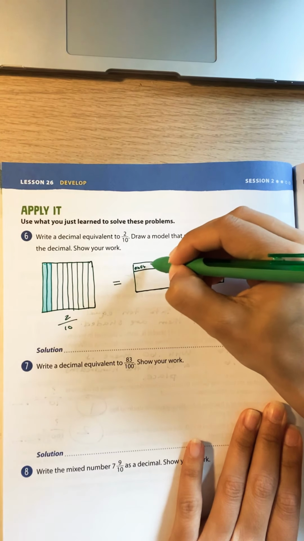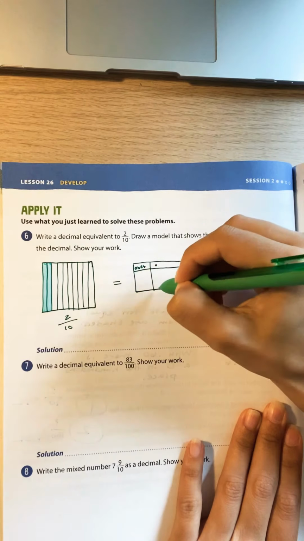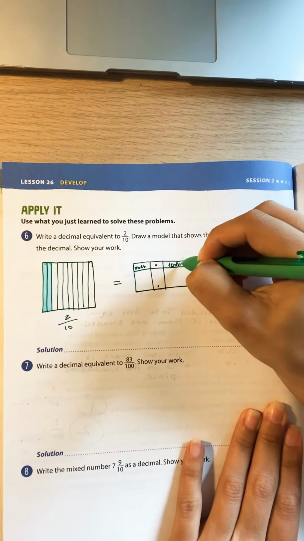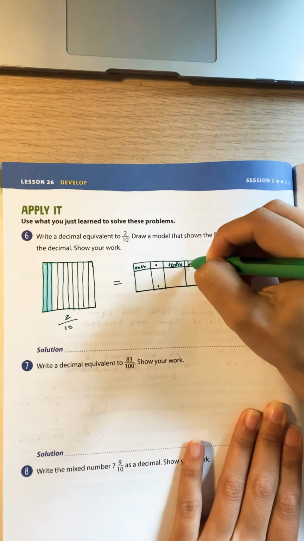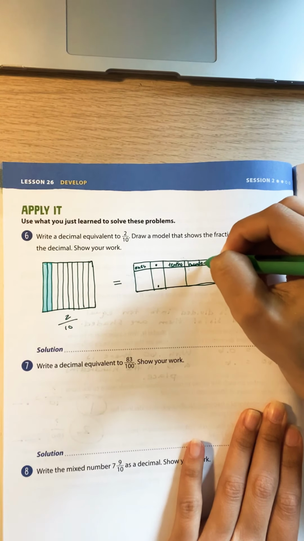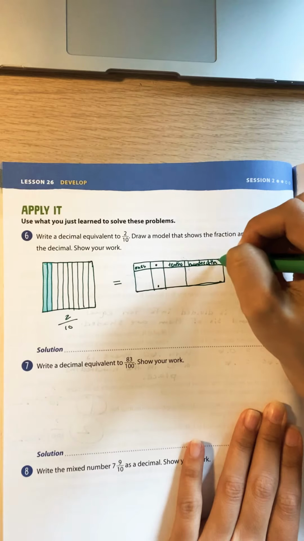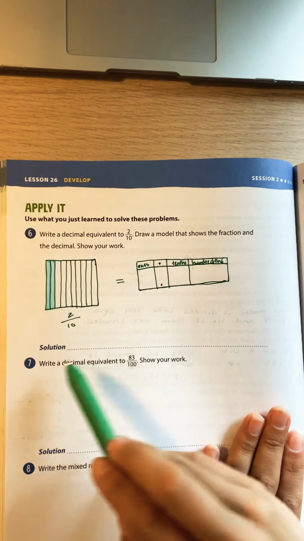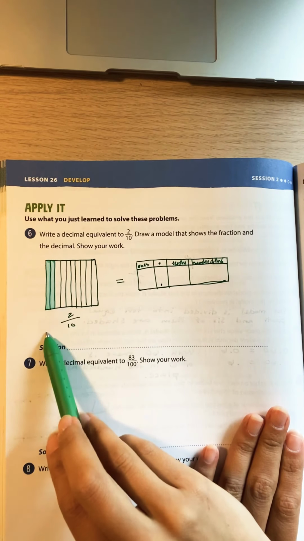Ones, decimal point, tenths, hundredths. Okay. So, is there a whole number in front of the fraction?